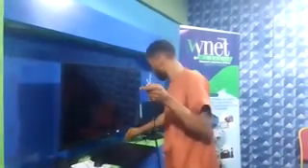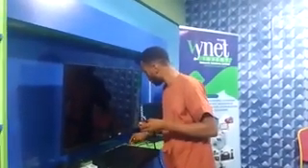Now, we have connectors they sell in the market. Come, so that I'll show you. Okay, let me put it here so that you see it clearly. So these are the connectors.